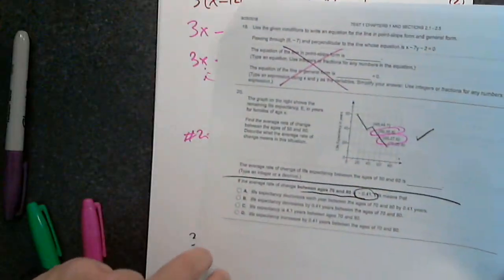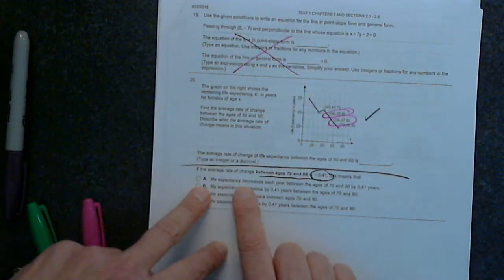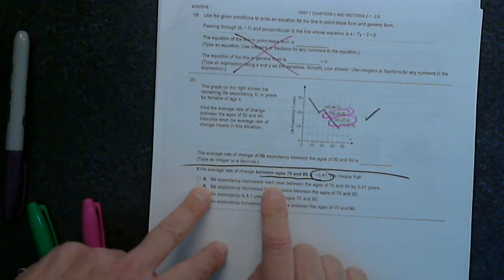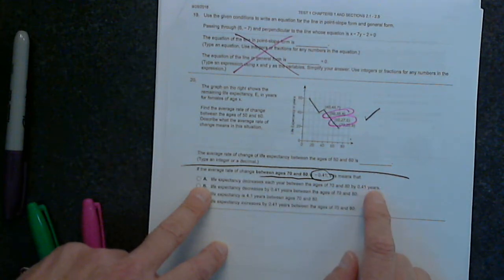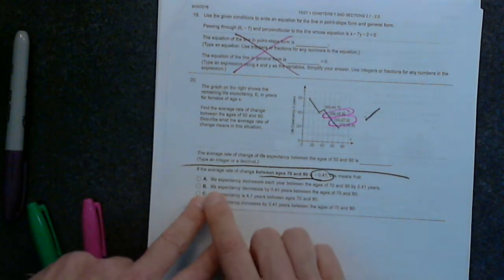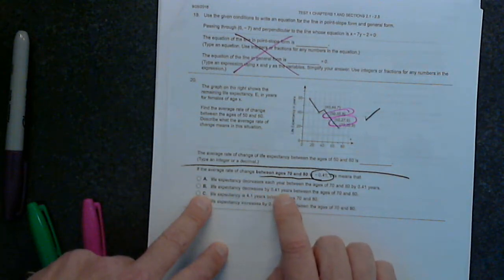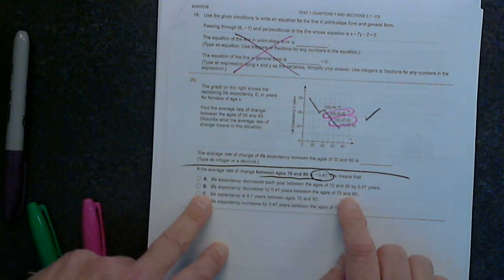Let's read those 2 answers one more time. Life expectancy decreases each year between the ages of 70 and 80 by 0.41 years. Life expectancy decreases by 0.41 years between the ages of 70 and 80. It's like if you calculate miles per hour. You can calculate miles per hour by going a certain amount of distance. Whether or not you go that full hour doesn't change which unit is on top or bottom.